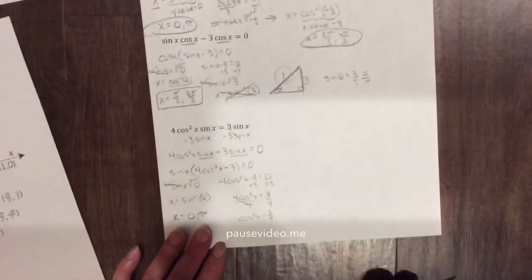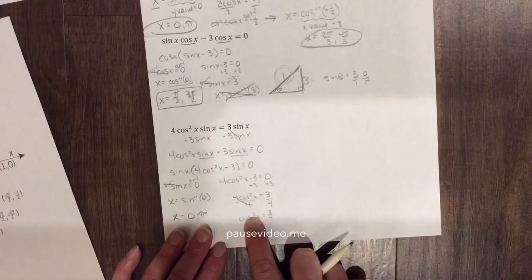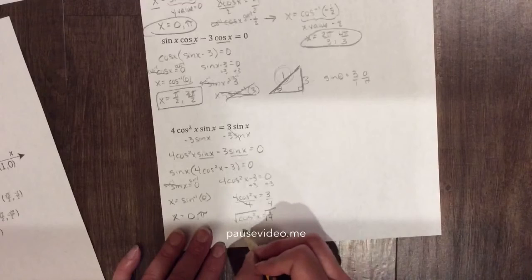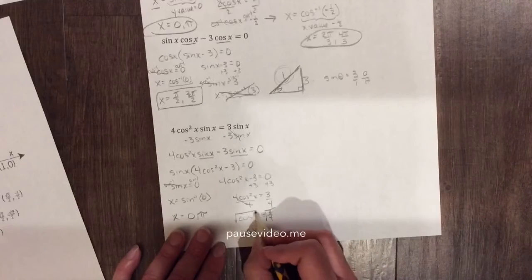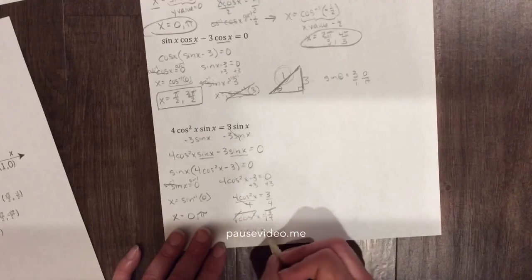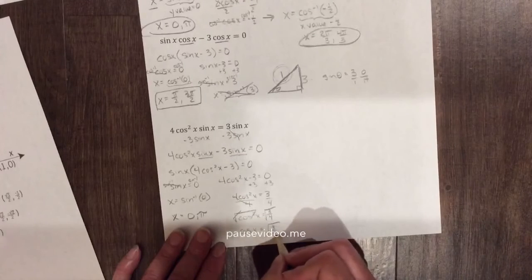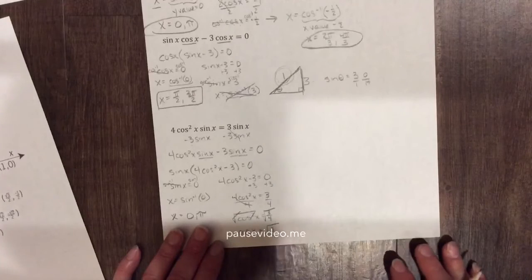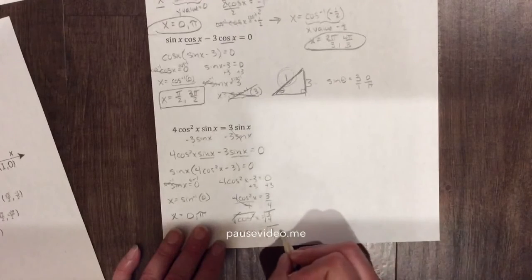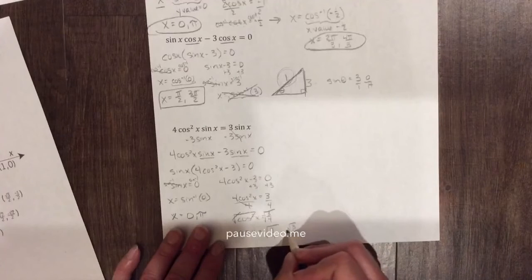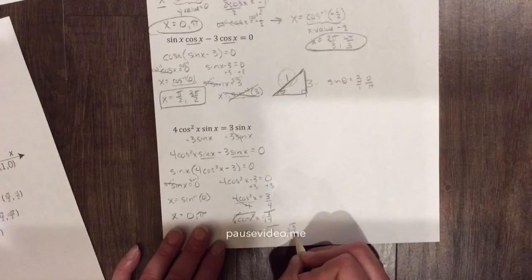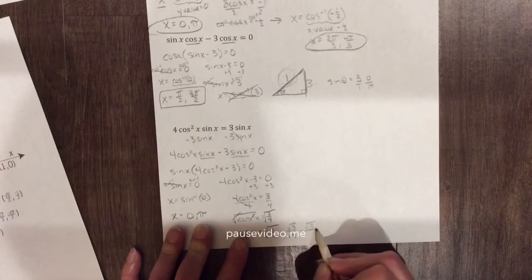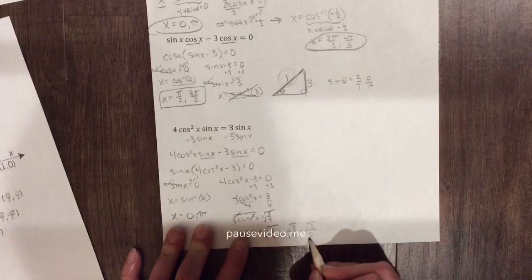What do I still have to do? I got to get rid of the squared. How do you get rid of a squared? We take the square root of both sides. So now I have cosine x, I got rid of the squared, right? Equals square root of 3/4. How do you deal with a square root of 3/4? Well, we take the square root of the top and square root of the bottom. Square root of 3 does not simplify. It's going to stay square root 3, but square root 4 is 2.